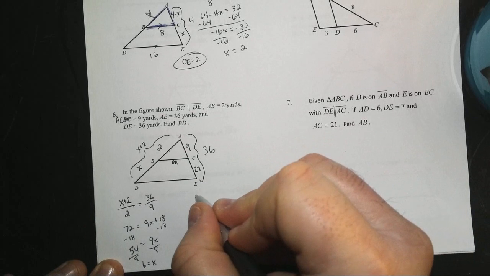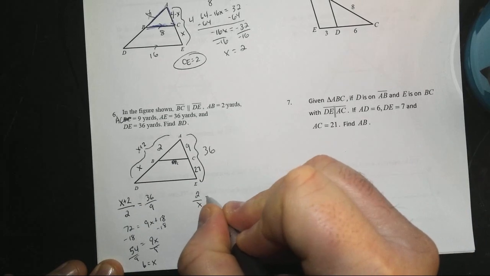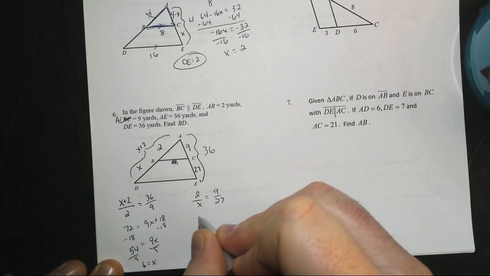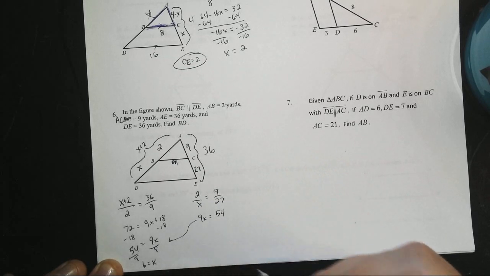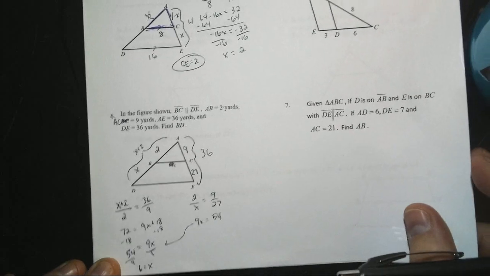And if you had done it the other way, you could have done 2 over x is equal to 9 over 27. We're going to get 9x is equal to 54, and you can see that we're right at that step right there. Okay? Either way will work.